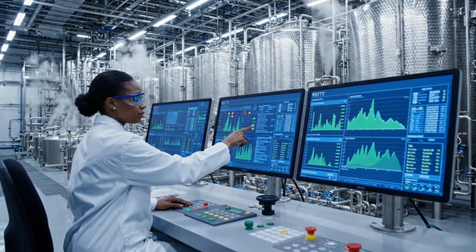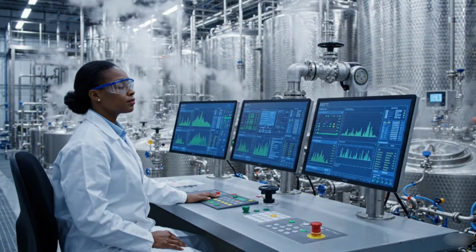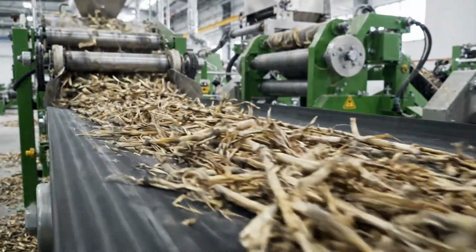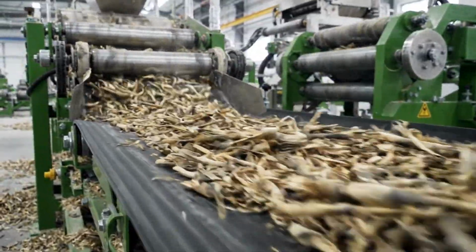Some factories use alkali or oxalic acid solutions to accelerate the retting process. Once retting is complete, the stalks are dried before mechanical processing begins.